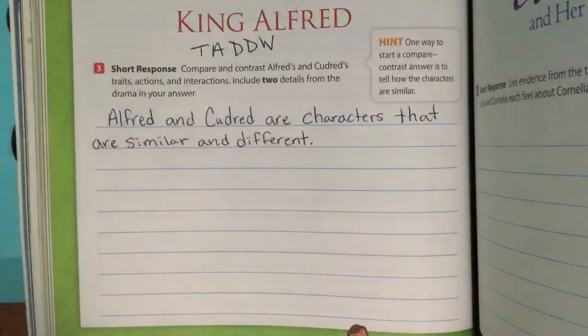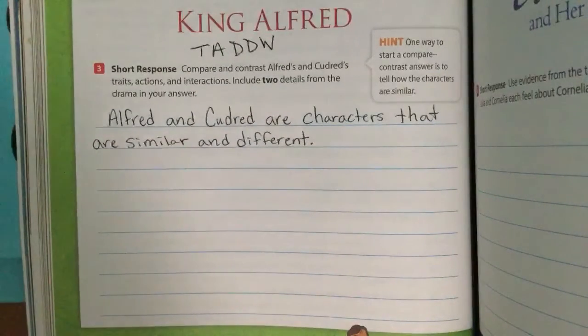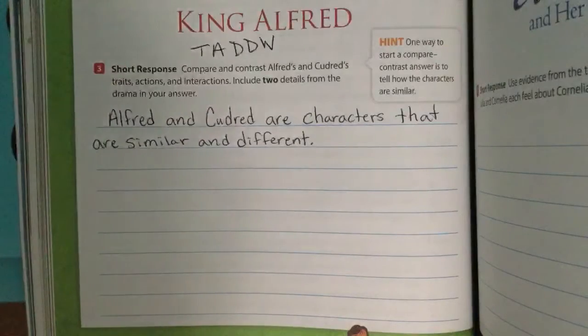Okay, when we just write it like contrasting them, we just want differences, but we want both. So Alfred and Cudred are characters that are similar and different.